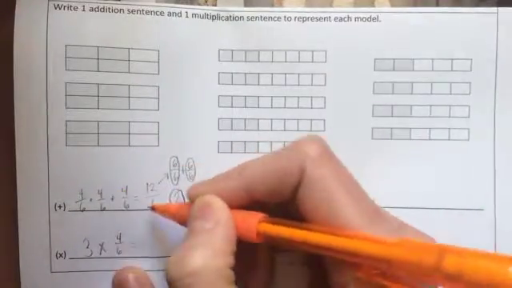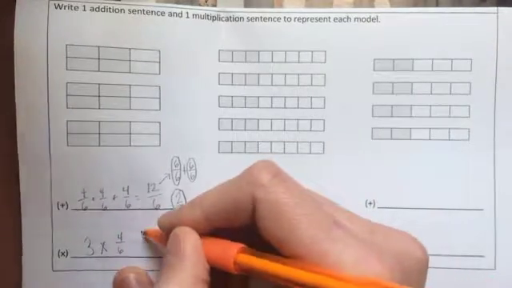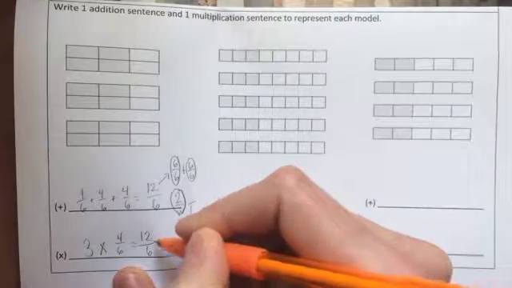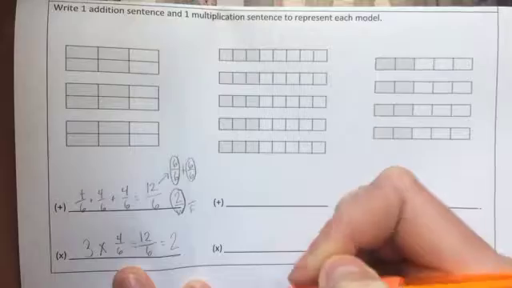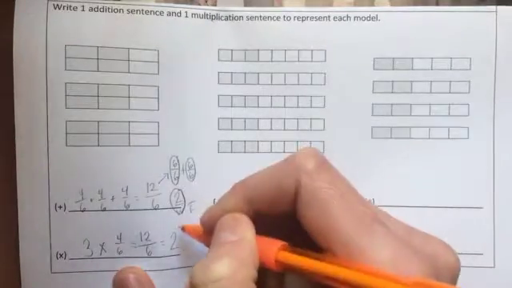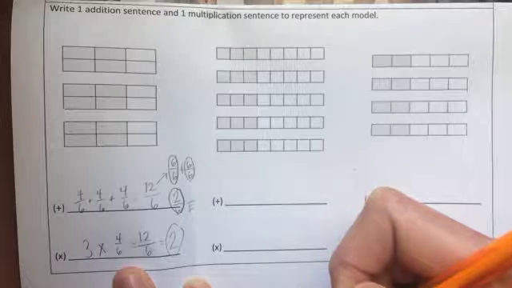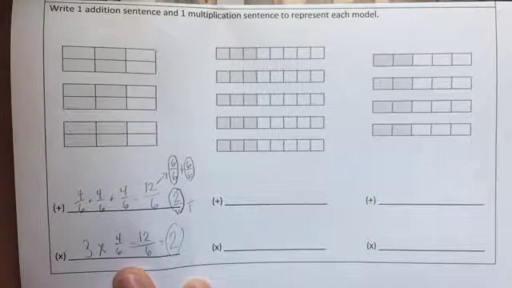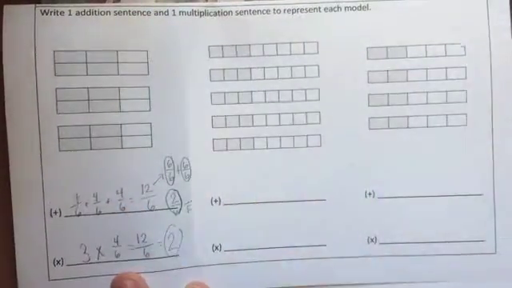If I did not already know the answer, I could have said 3 times 4 is 12. My denominator stays the same. And then I would convert this, which we've already done up here, and this equals 2. So that's one of the ways that we are representing multiplication with fractions by a whole number, an addition sentence and a multiplication sentence.